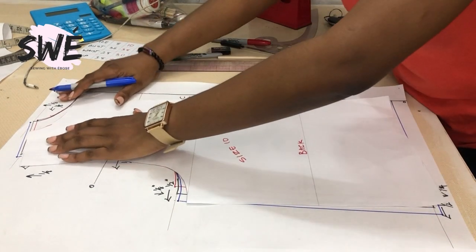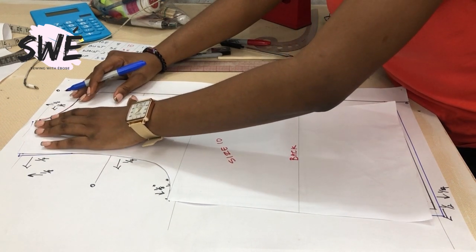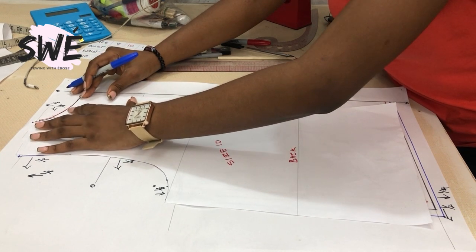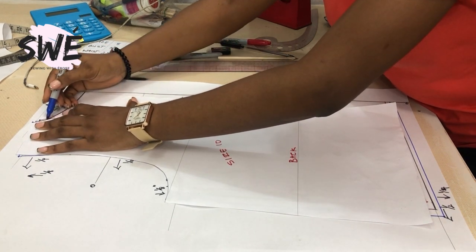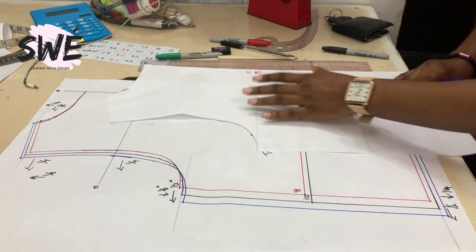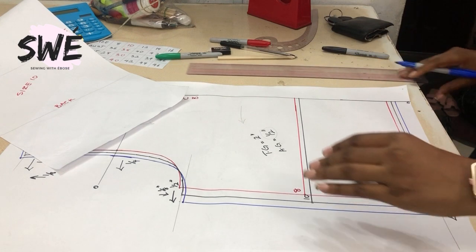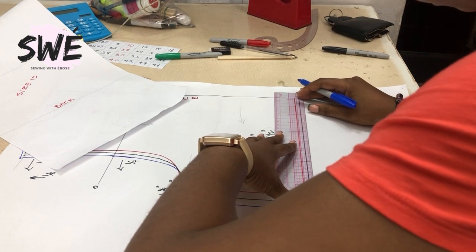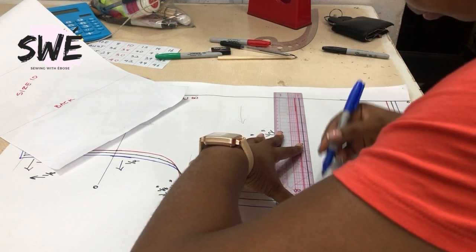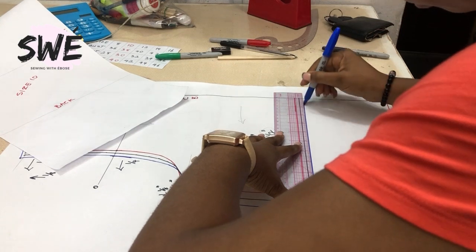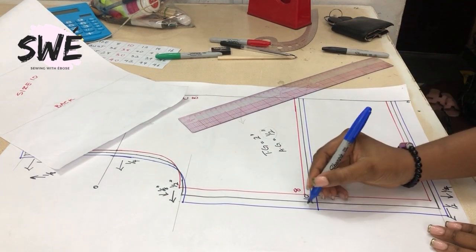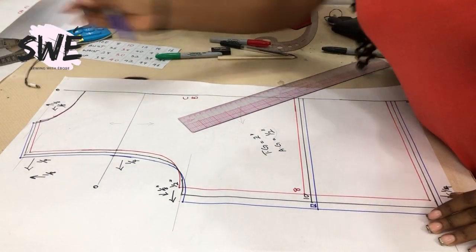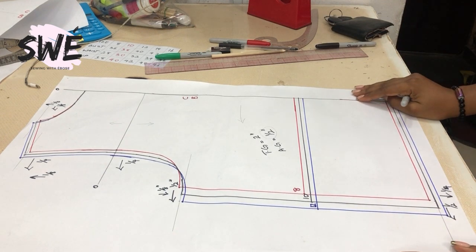So what's left now is our neckline. So I'll align the neckline here. Make sure it's aligning properly, no mistakes, and then we connect. The waist, I just come down from size 10 1/4 of an inch. So now we have our size 12. So this is how you grade a pattern.